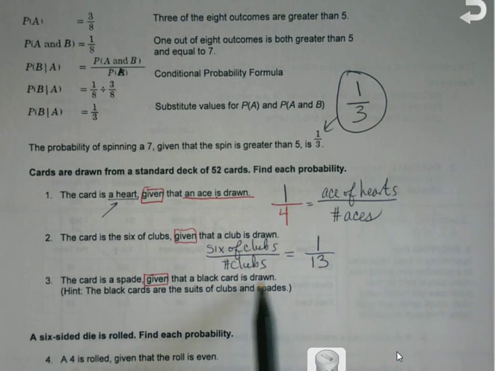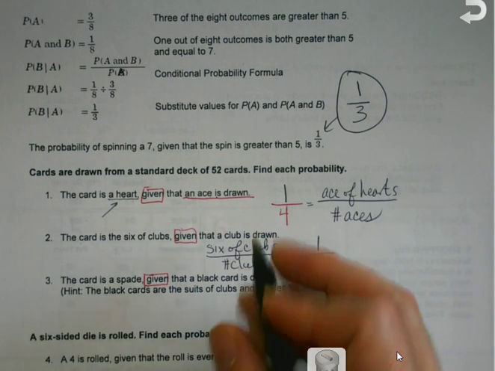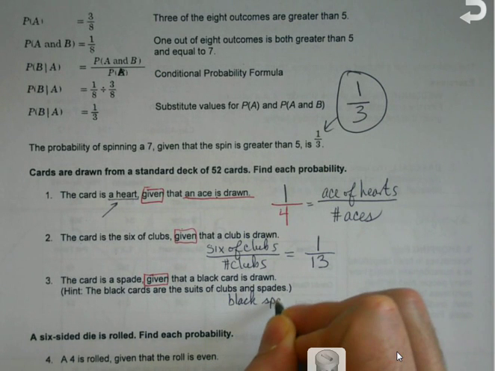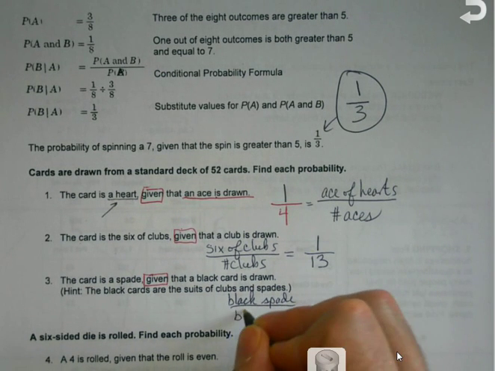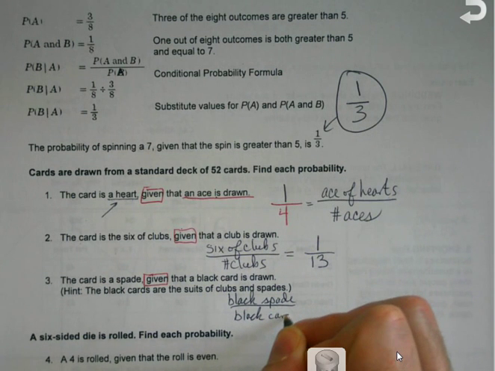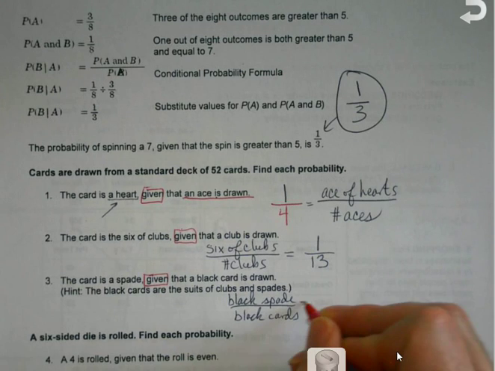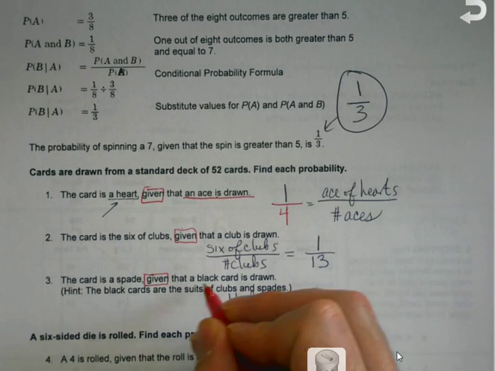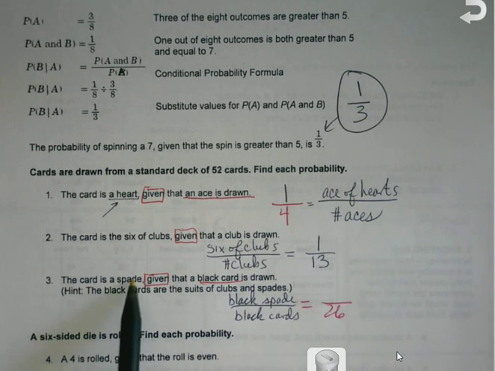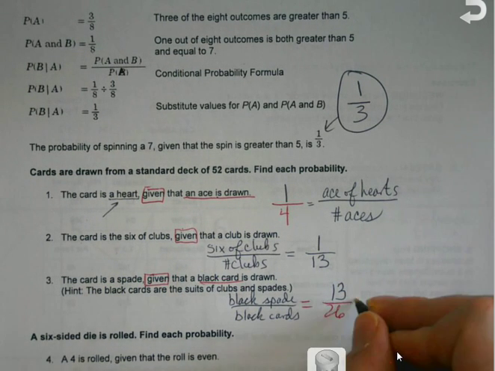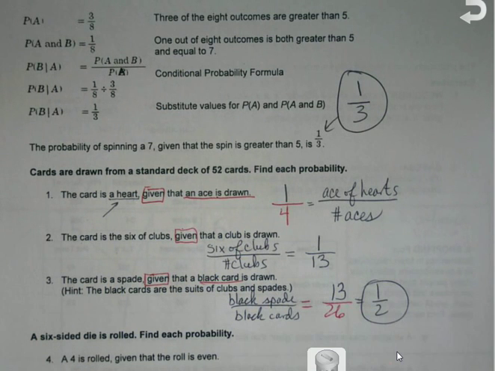Given a black card is drawn, the card is a spade. You're like, okay, let's see. So I need a black spade, which would be any spade, over the total number of black cards. Well, the black cards are clubs and spades, 13 and 13. There's 26 of those. Spades is one whole suit. There's 13 of those. So I have a 50-50 shot of getting a spade if I know it's a black card.